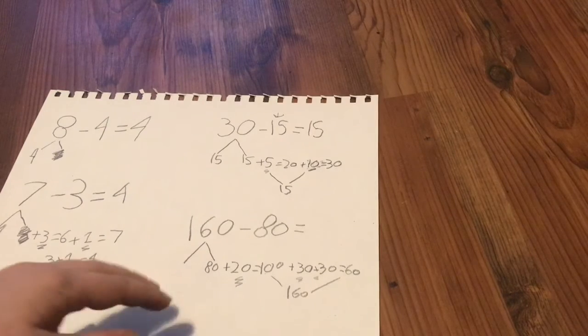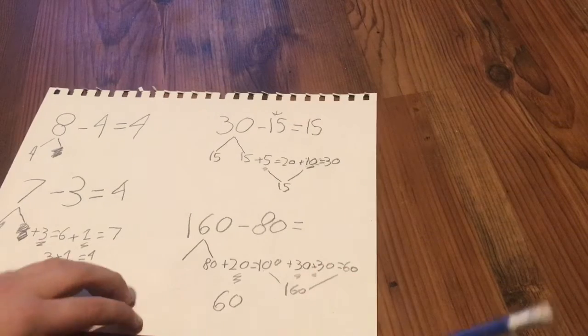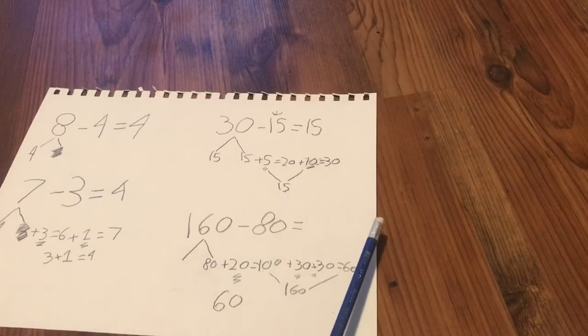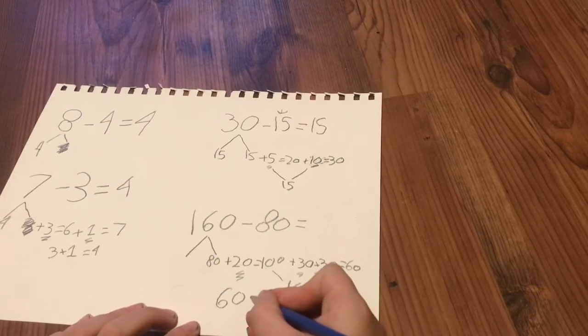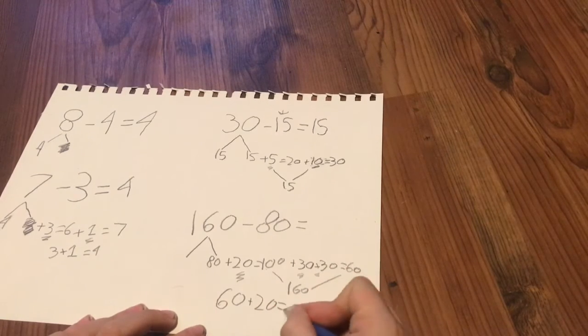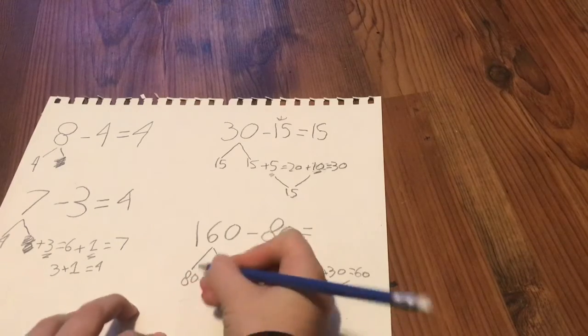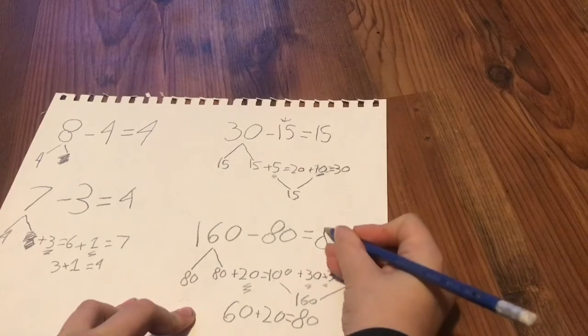So we're going to add those together. So we know we have a 60. And now we need to add 20. But since we're smart, we know when you add 2 to 6, you get 8. So therefore, 60 plus 20 will also get you 80. So we know we add that there, and the answer to the question is 80.